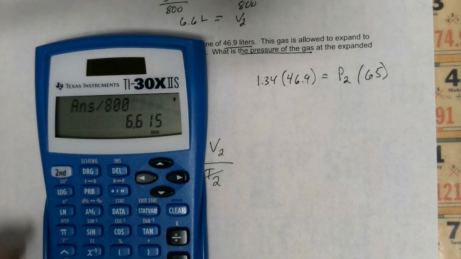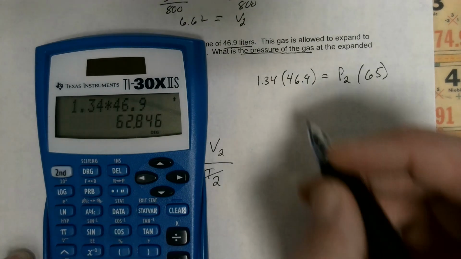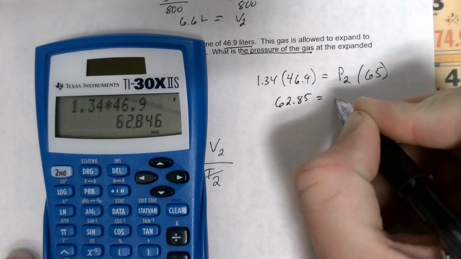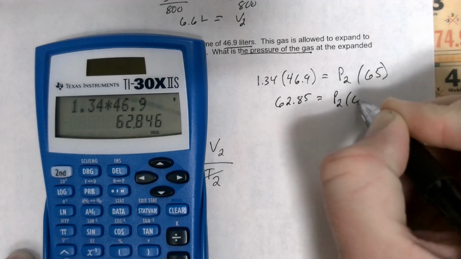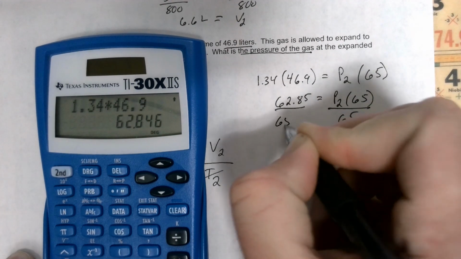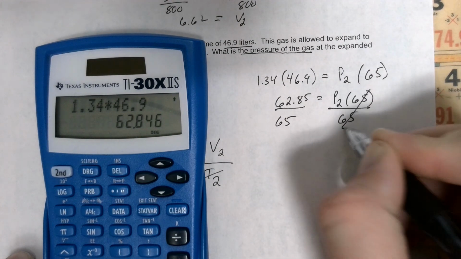So I have 1.34 times 46.9. It's going to give me 62.85 equals P2 times 65. I divide both sides by 65. Those cancel.